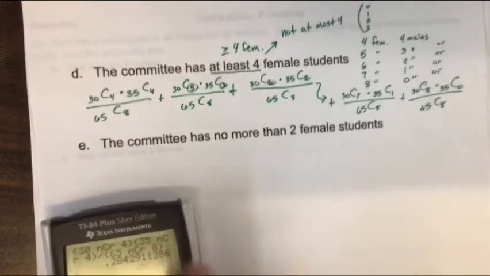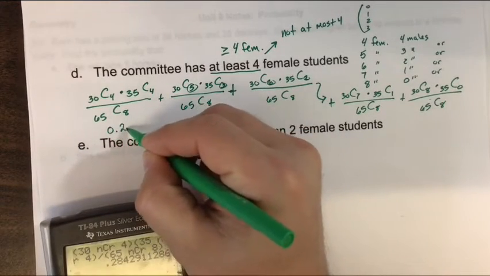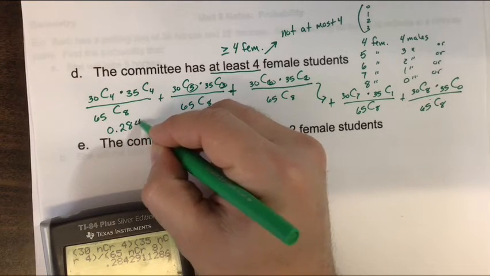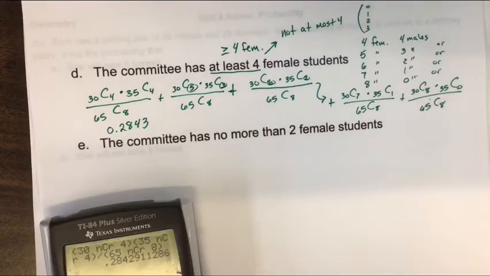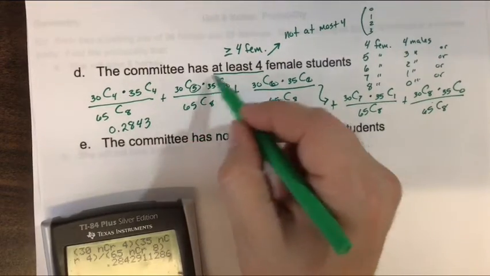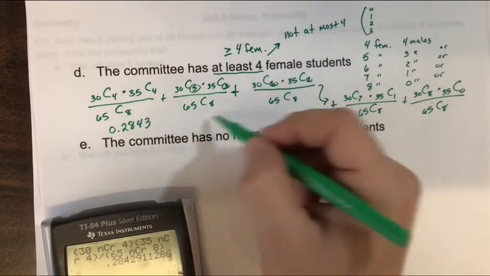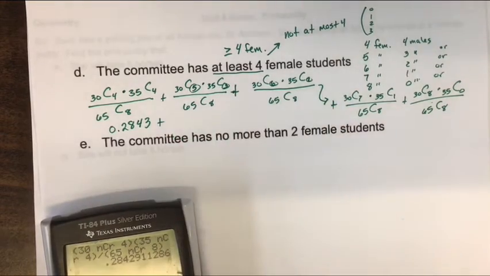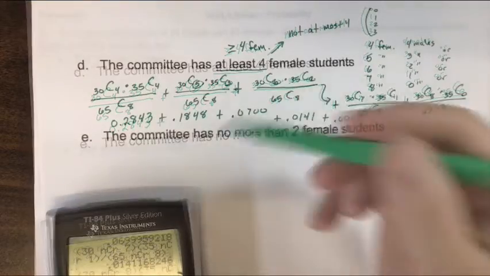Okay, and we get that individual probability is approximately 0.2843. And so what I'm going to do is divide these out with a calculator and write these decimals. I'm going to pause the video so I don't eat up a lot of your time and just write what these are, and then we will add them up.